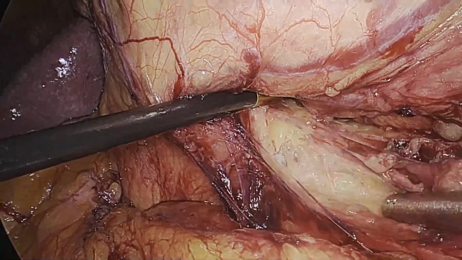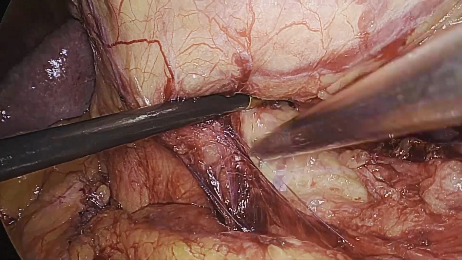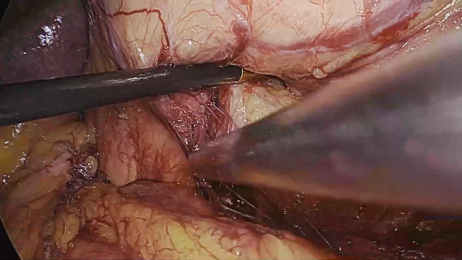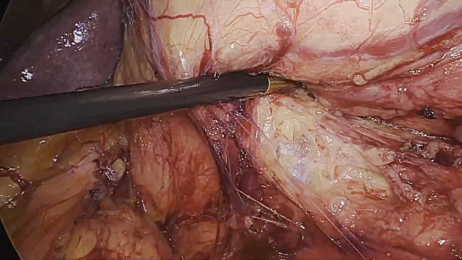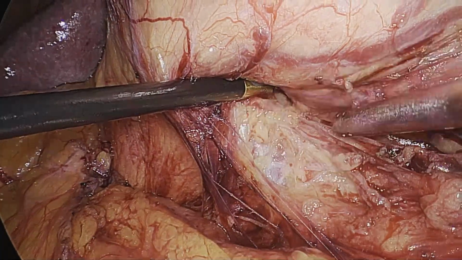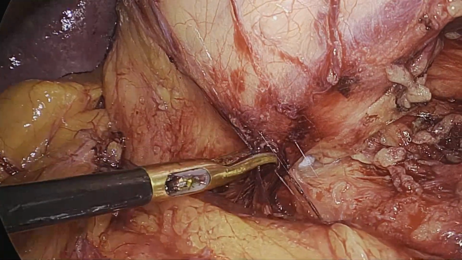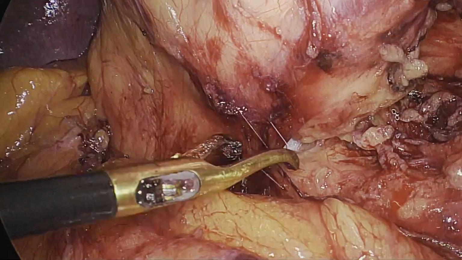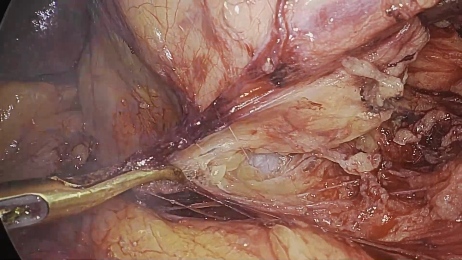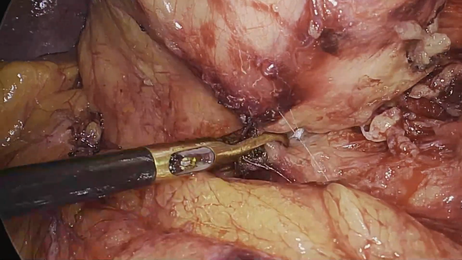Now here we are doing the dissection bluntly with the help of a suction. Suction is a great instrument to dissect the hilum, and it sucks out all the fat between the fibrous tissue and the lymphatics, so that the structures can become visible.